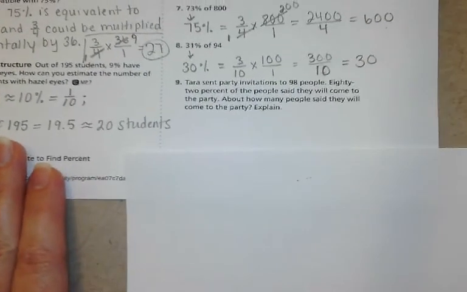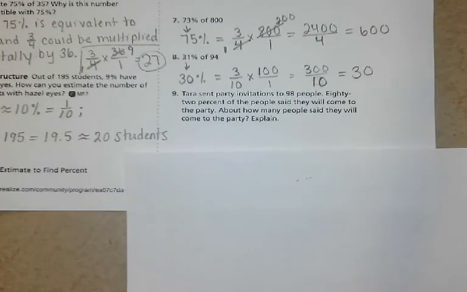Okay, and then the last problem, number 9. Tara sent party invitations to 98 people. 82% of the people said they will come to the party. About how many people said they will come to the party? Explain.